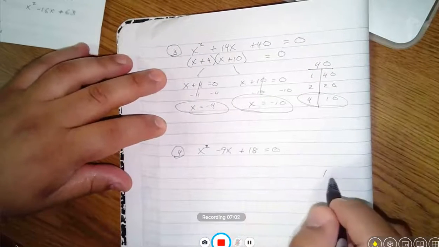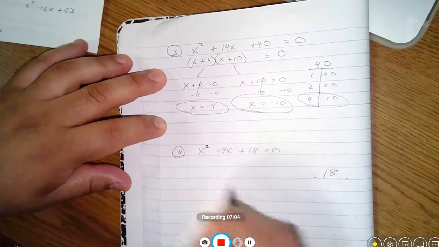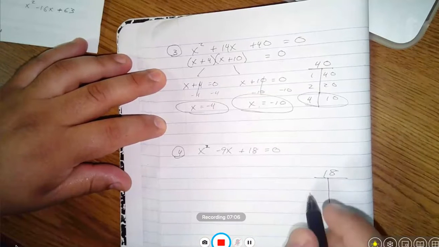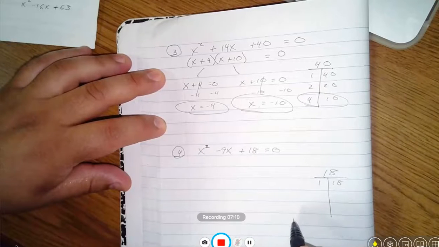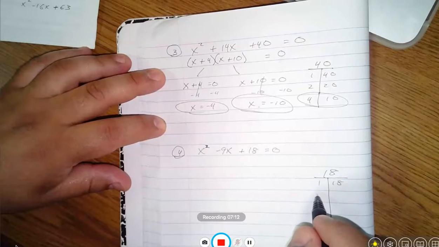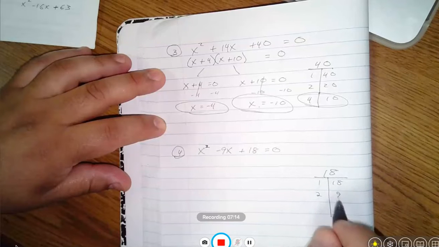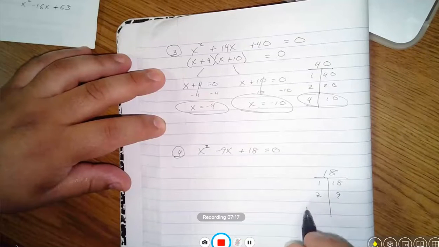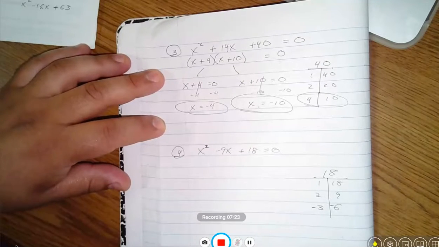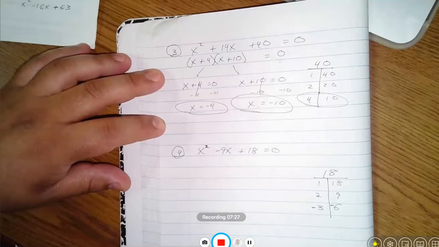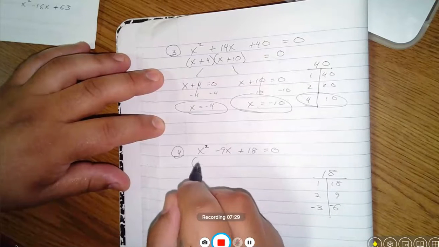We're going to find factors of a positive 18 here, and we want those things to combine to a negative 9. So we know 1 and 18 will not combine to a negative 9. We know 2 and 9 will not combine to a negative 9. What about 3 and 6? Well, if they were both negative, they multiply to a positive 18 and they combine to a negative 9. So those have to be my factors.